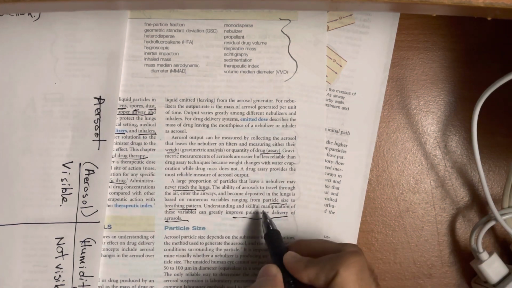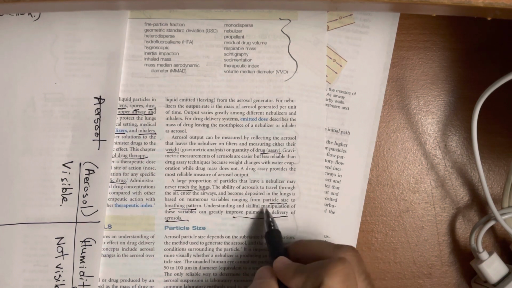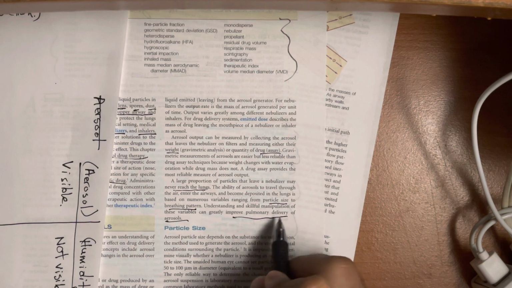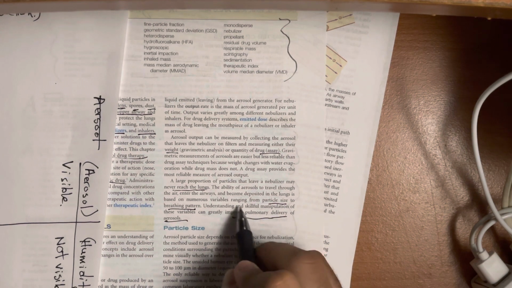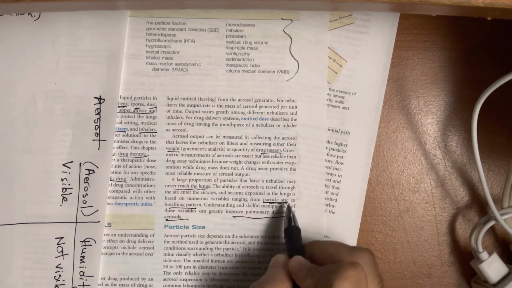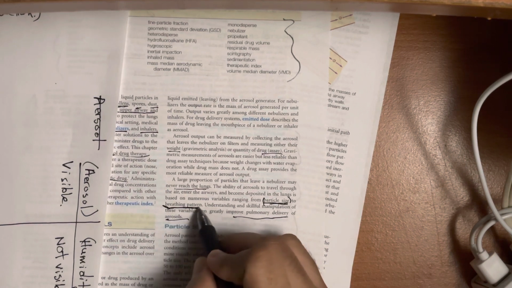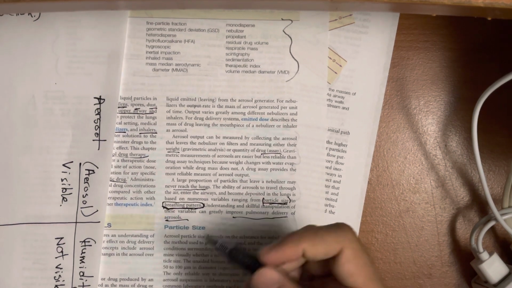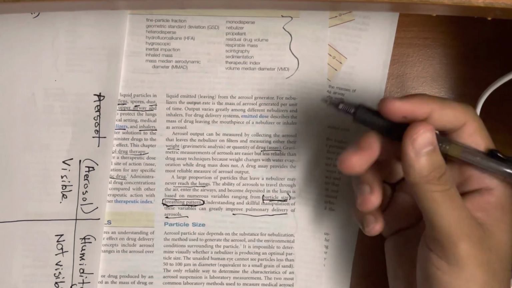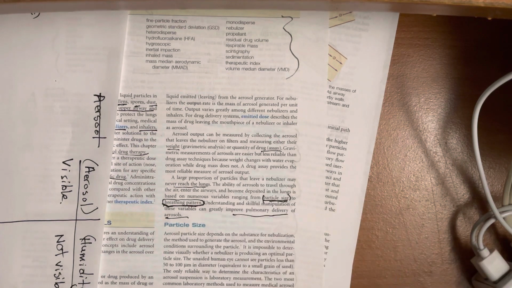They included here at the bottom variables from particle size to breathing pattern. So it depends on the particle size and the breathing pattern. So you will understand that it can affect how, when you breathe, where the particle of medication goes, either to the upper airway or to the lower airway or to your lungs, and how deep in the lung you want it to go.